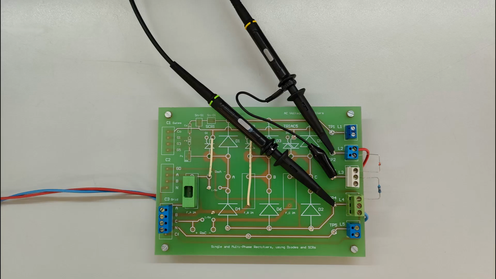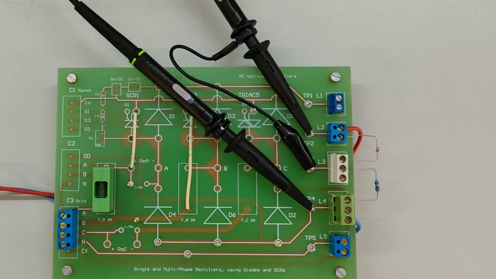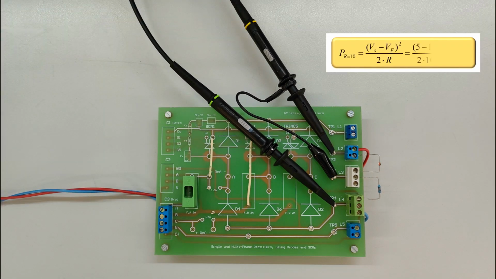In the 1N4148 diode, the resistor is selected to be 10 ohm, to obtain a peak current of 0.6 amperes. The power consumption of the resistor is 0.8 watt.